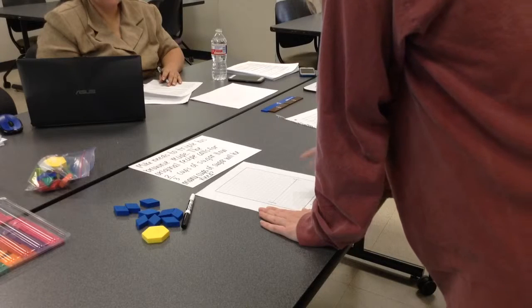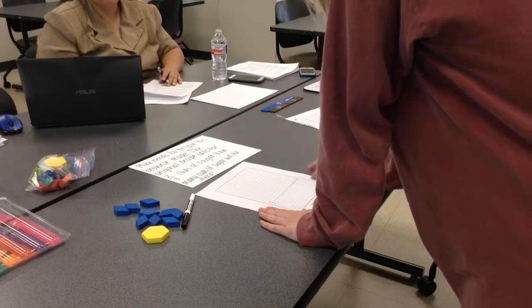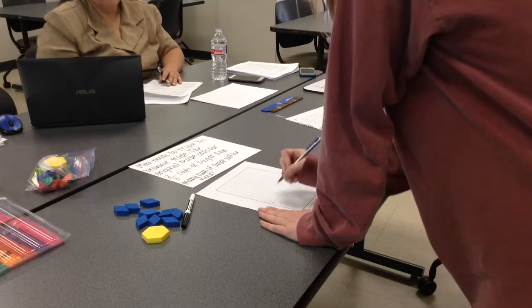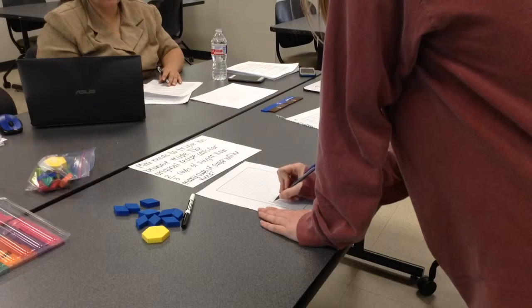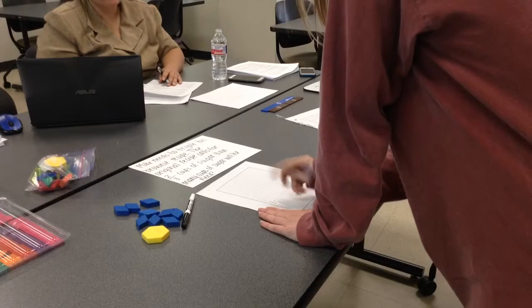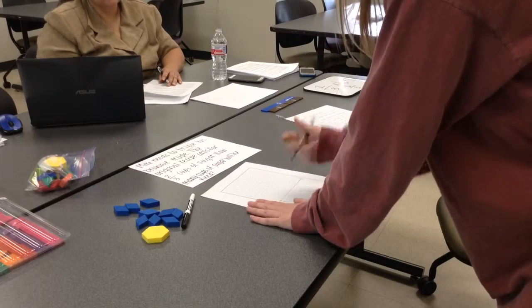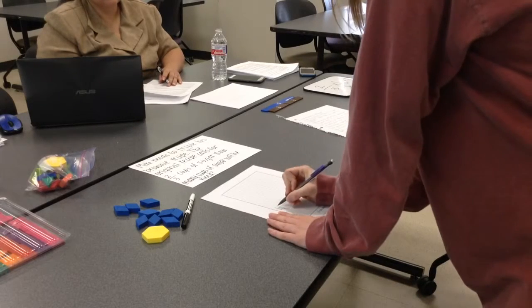Each unit is going to be a length of 1/3 because we are using the linear model. And how we're going to label this is for each length of 1/3, we're going to label it below. Because a common misconception that students do is labeling in between.